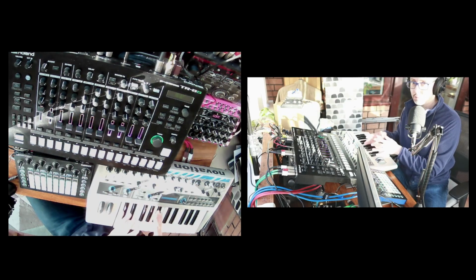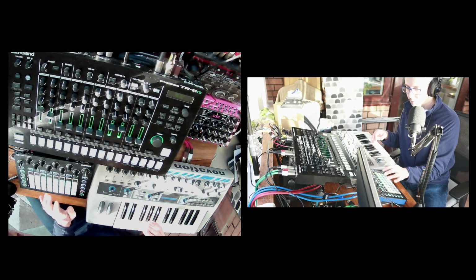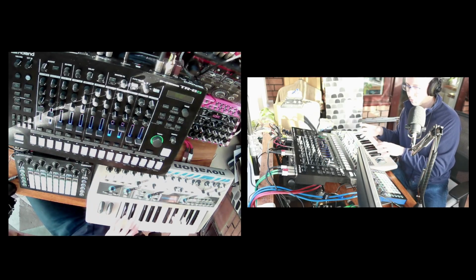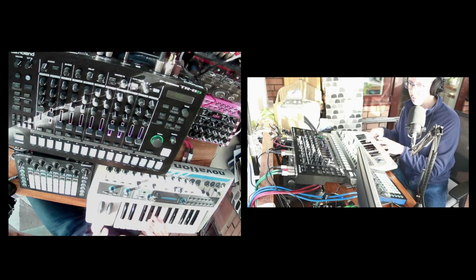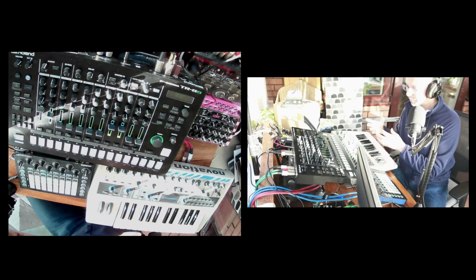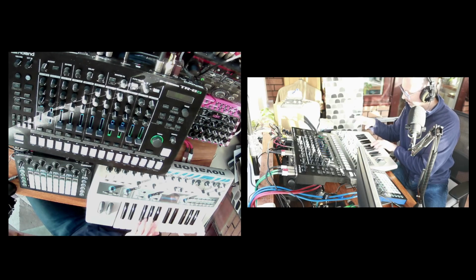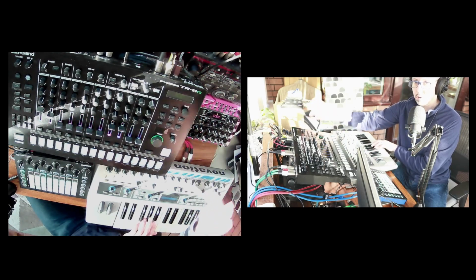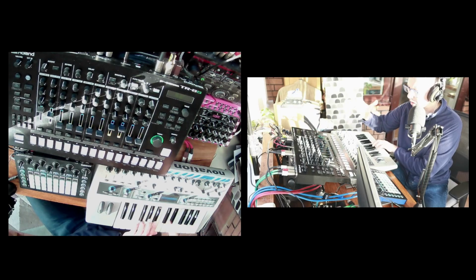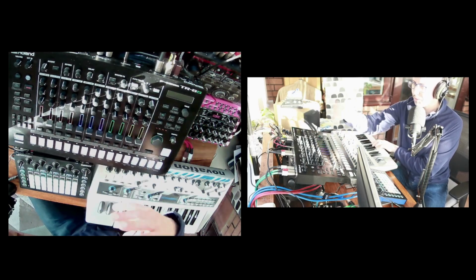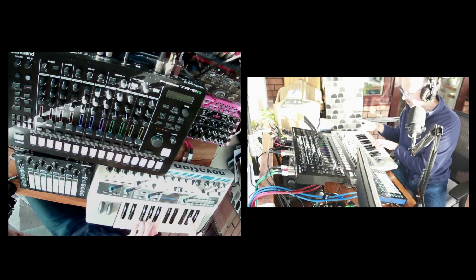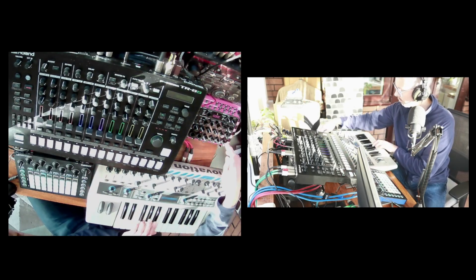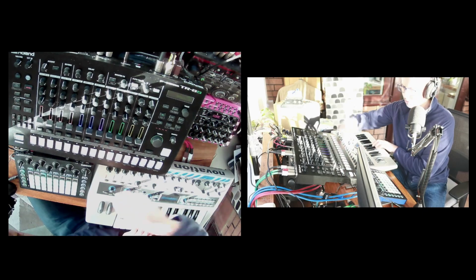Perhaps create a few patches for like stabs that I could have sequenced on the circuit that fit in with the rest of the gear, but also create some patches that are really like ambient sound effects and things, and then create like loops on the loop station for backing. I'll try and give you an idea of what I'm thinking, but as I say, I haven't really practiced, so we'll see what we get here.